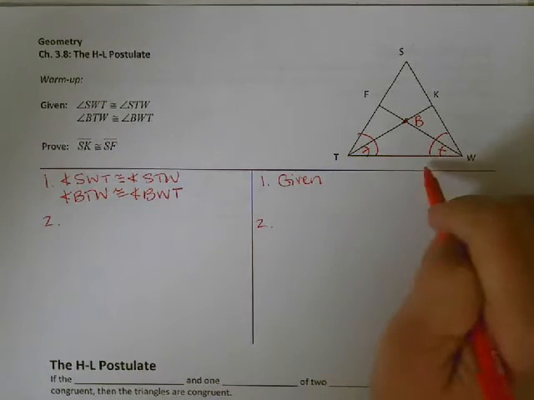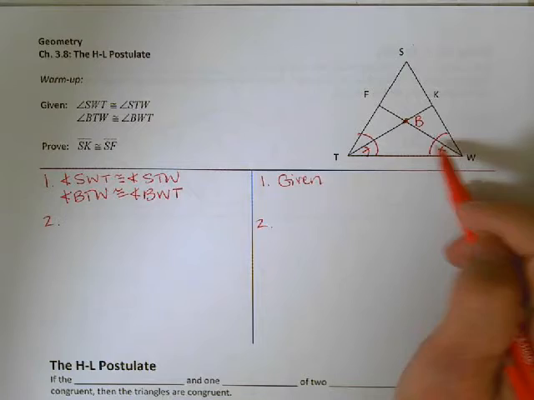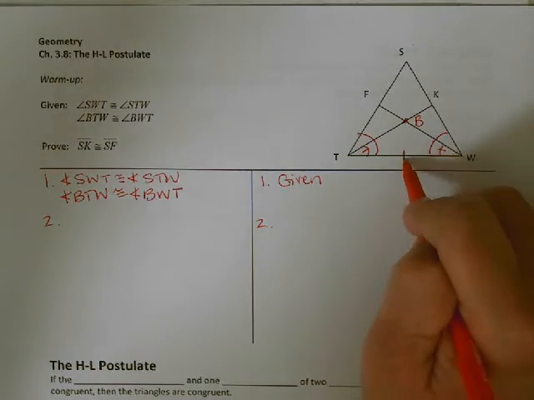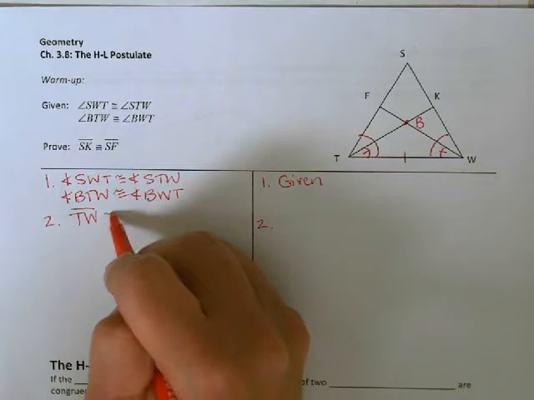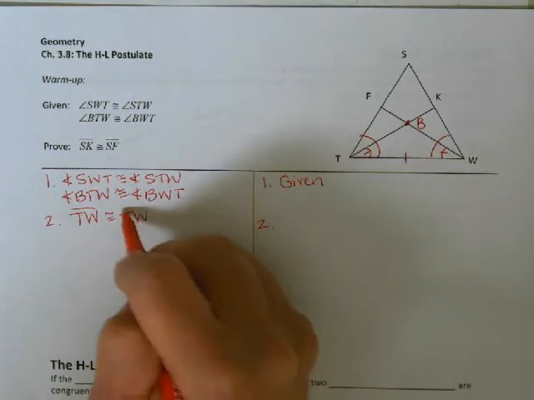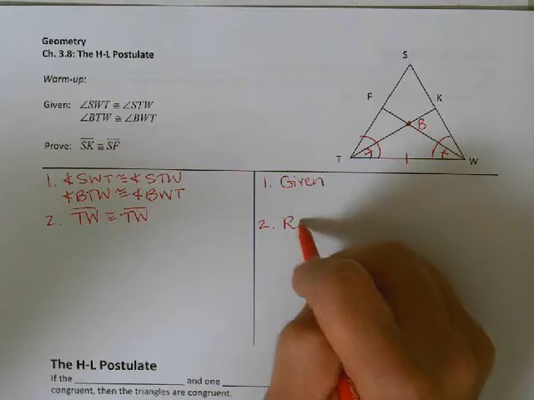When I did this, I saw these overlapping triangles on the bottom, and so I noticed that TW would be congruent to TW. And that's reflexive.